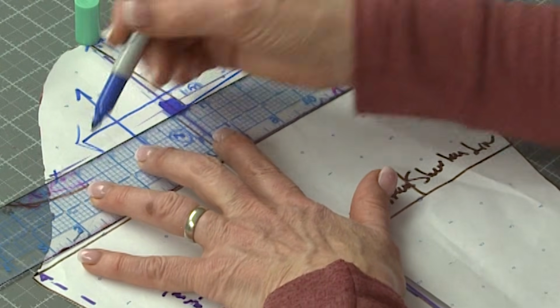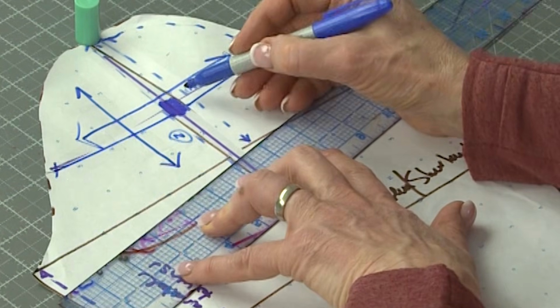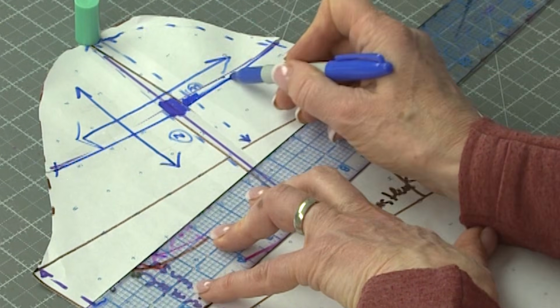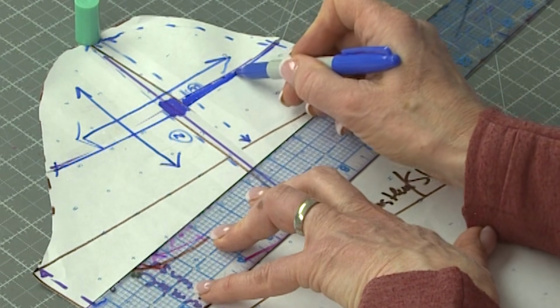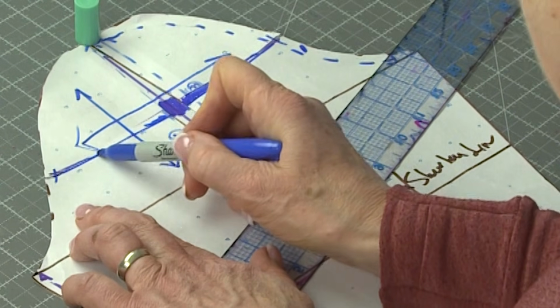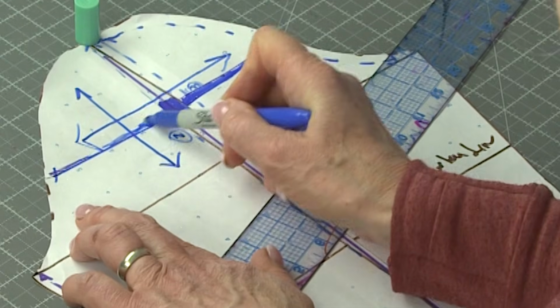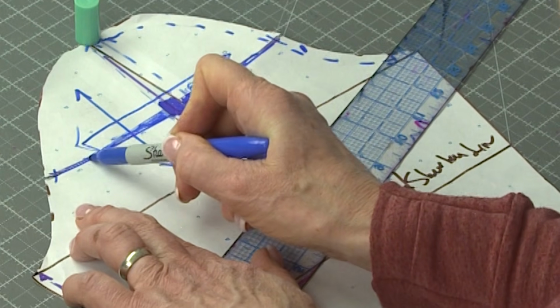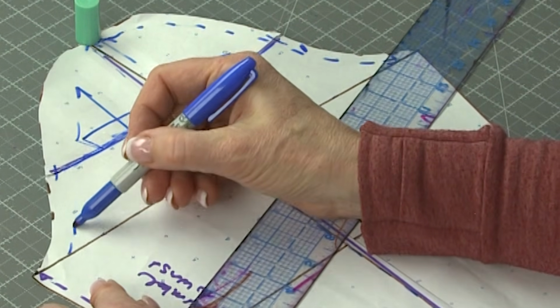The sleeve cap does get shorter, and I'm just going to draw this in here so you can see. Okay, so we lost this much right here. I'm going to color it blue. Okay, but again, notice we didn't lose any by the stitching line, going up to the cap.